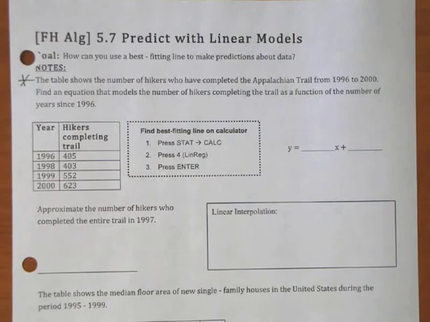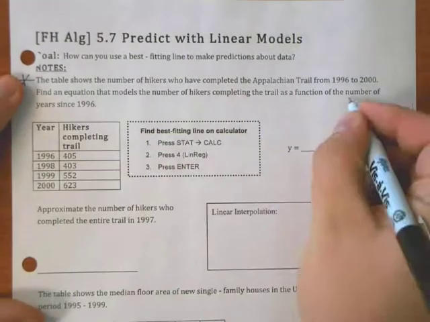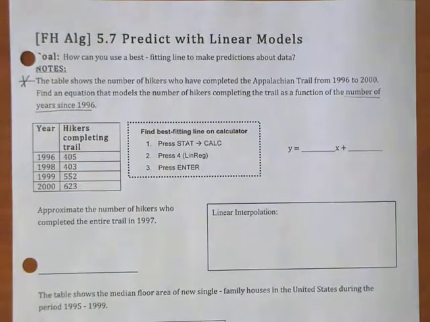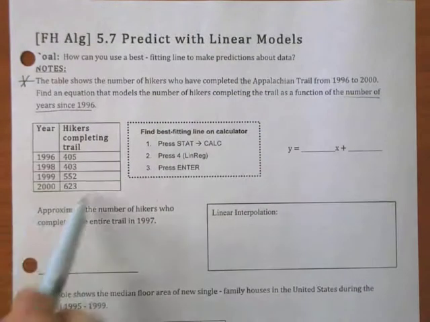Find an equation that models the number of hikers completing the trail as a function of the number of years since 1996. Okay. In order to do that, let's first make, like we did yesterday, a list of this data.